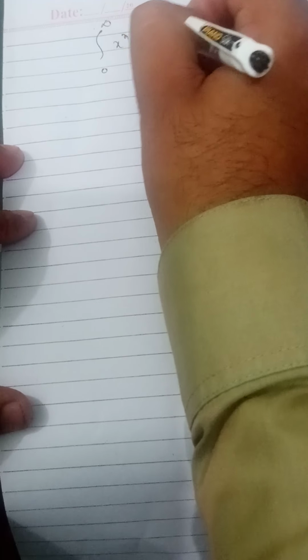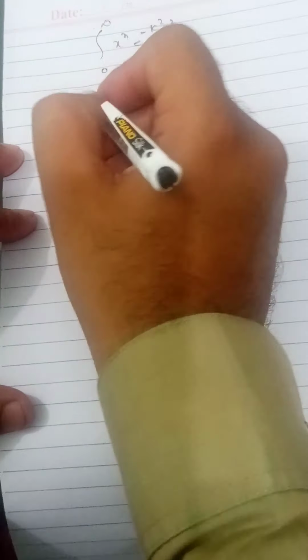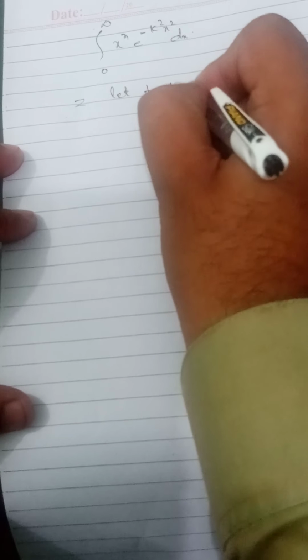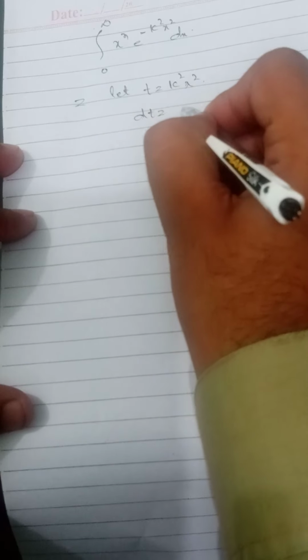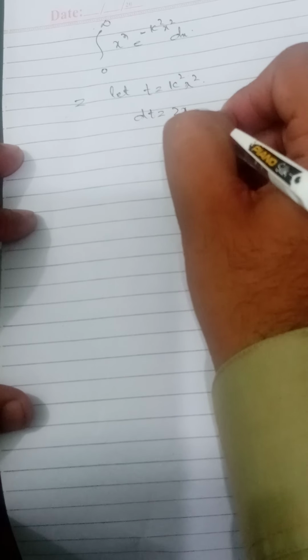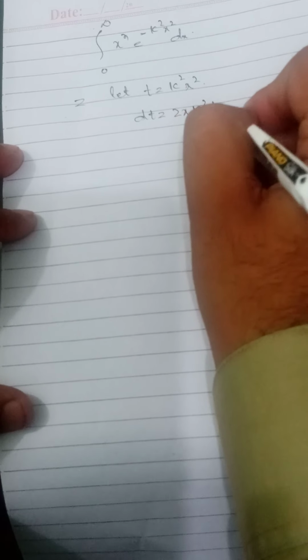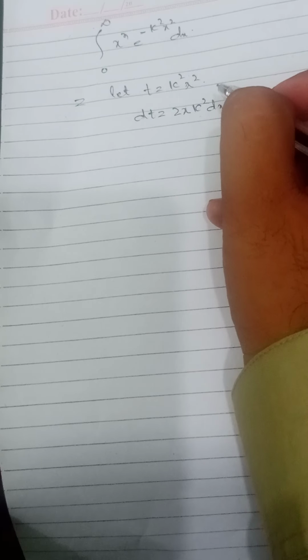Now the last example: the integral from 0 to infinity of x to the power n e to the power minus k squared x squared dx. I'll solve it with the help of the gamma function. So let t equal k squared x squared, then dt is equal to 2x k squared dx.